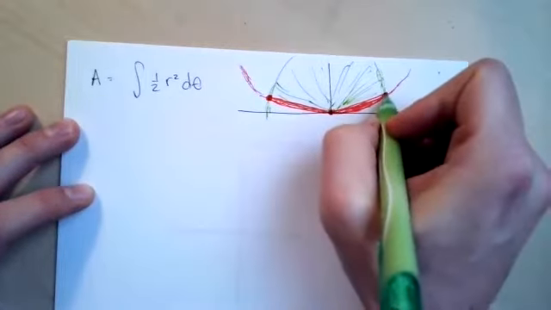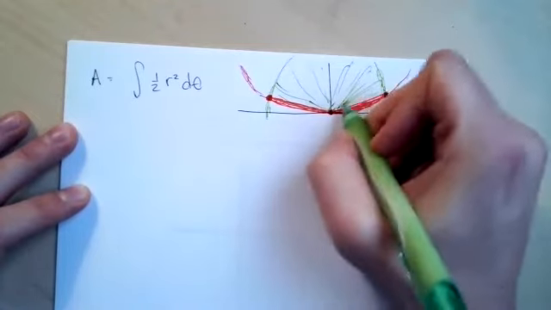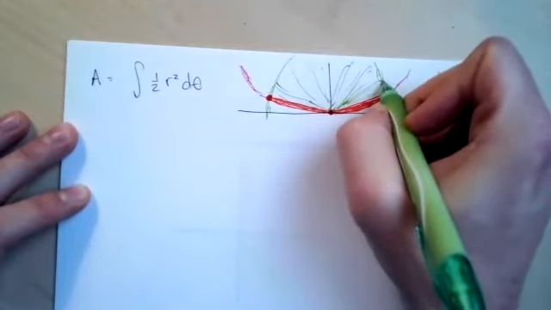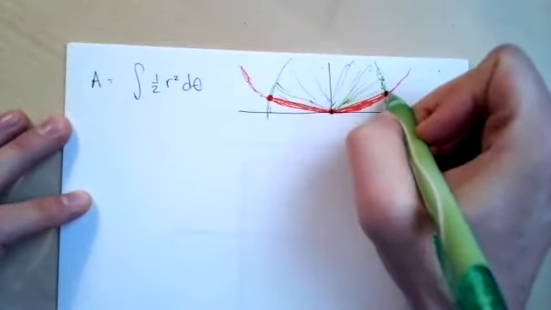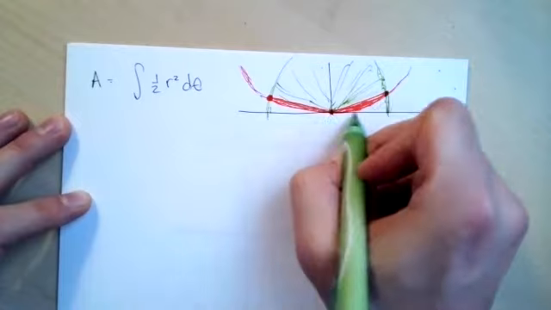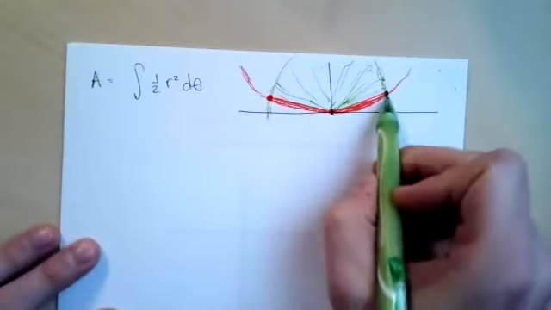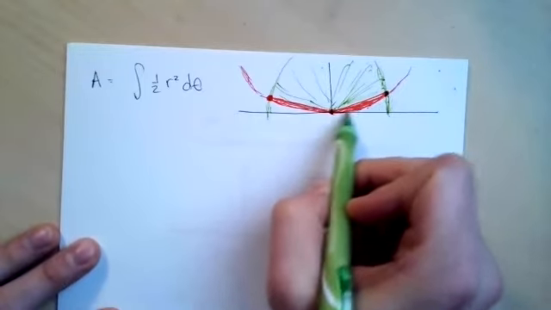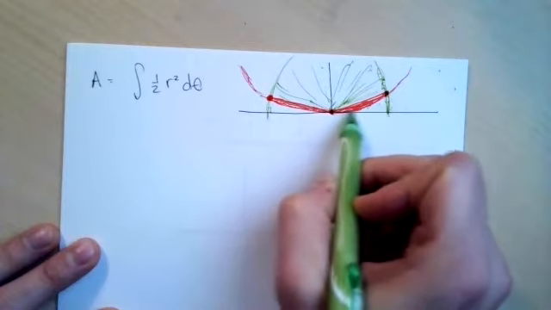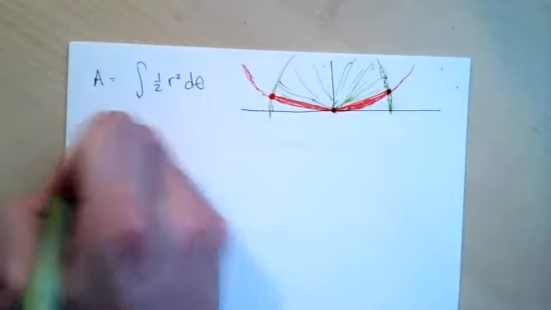So the green area, as soon as we cross that intersection, the inside-most function is the cardioid. But in small angles, between 0 and our theta 1, the inside-most function is the red function, the circle. Does that make sense?